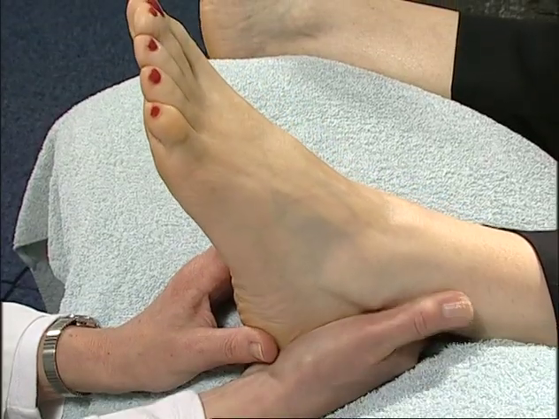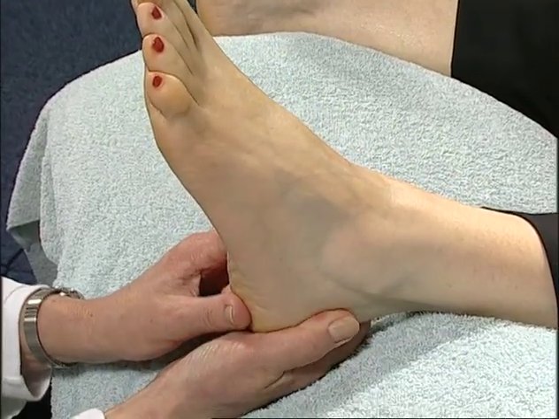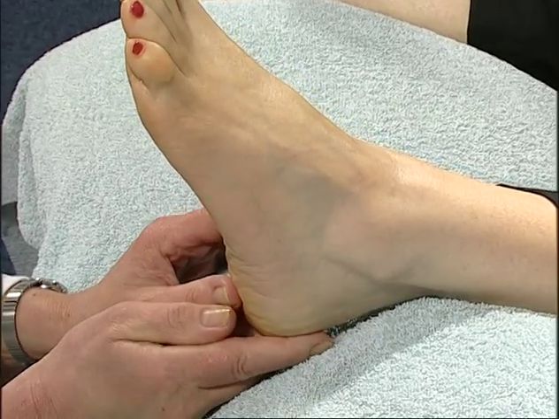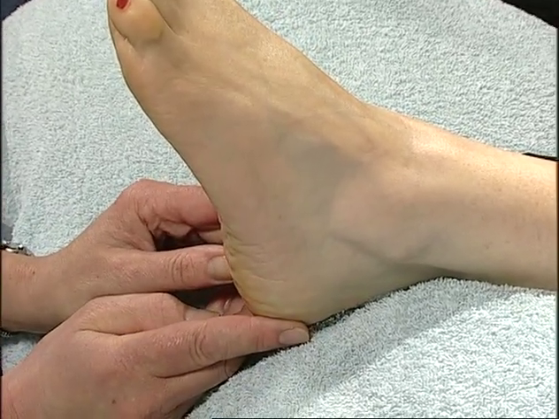Finish off with the pinching action down the back of the leg for the sciatic nerve, and then onto the outer margin of the foot.